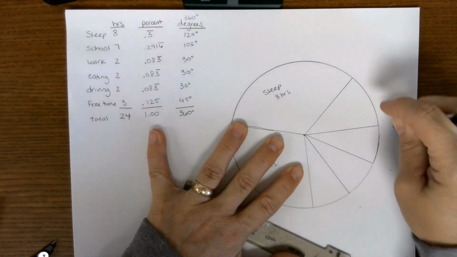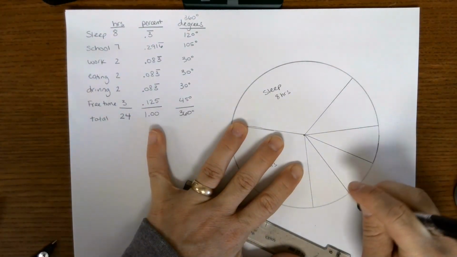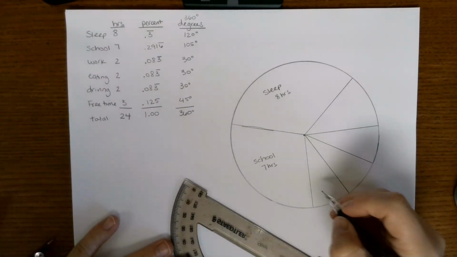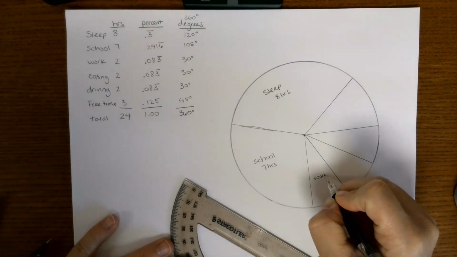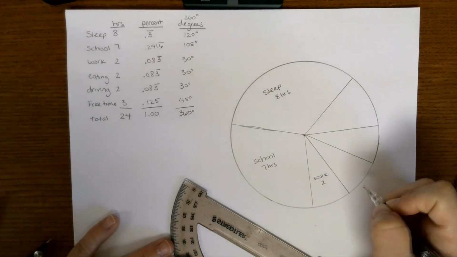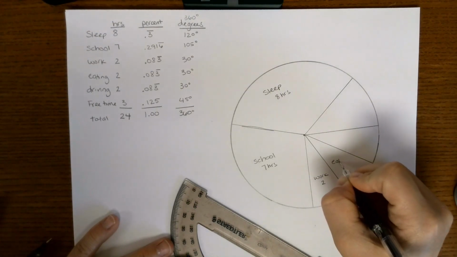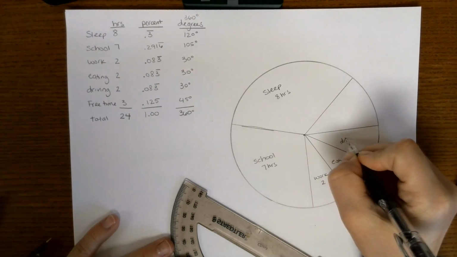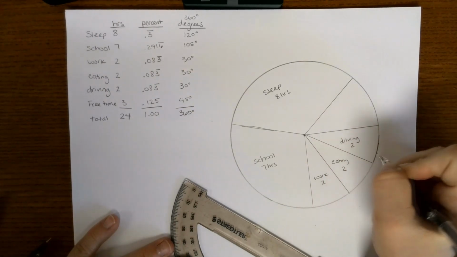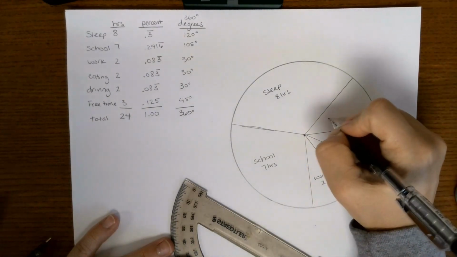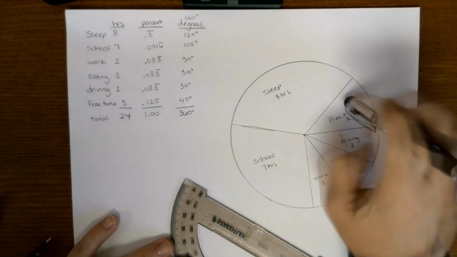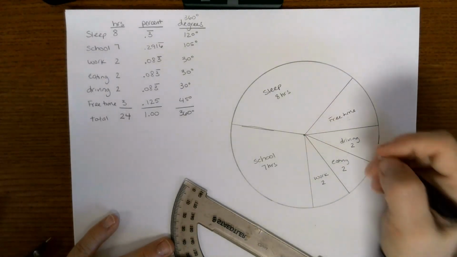So I can erase each one of these lines that are out here. All right, this is going to be my work, and that's 2 hours. This is going to be eating. This is 2 hours. I have driving for 2 hours, and then I have free time for 3 hours.